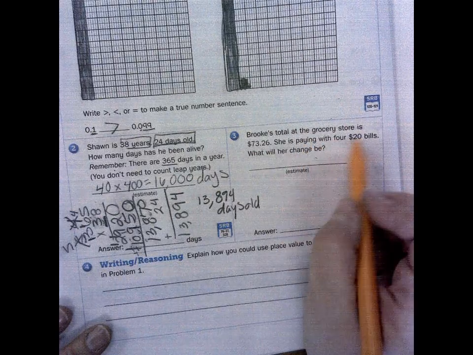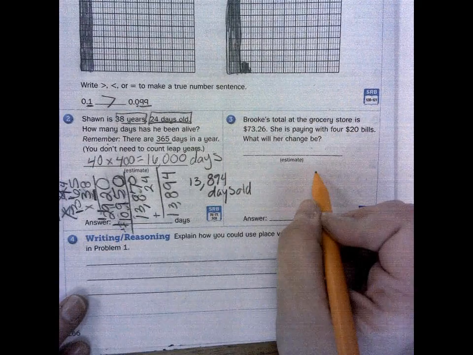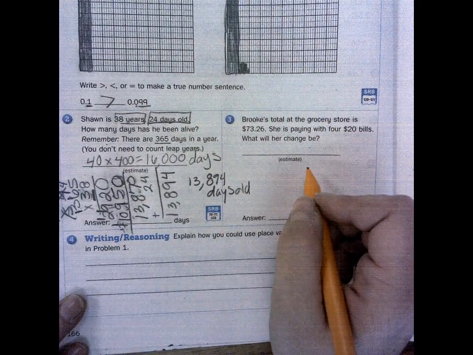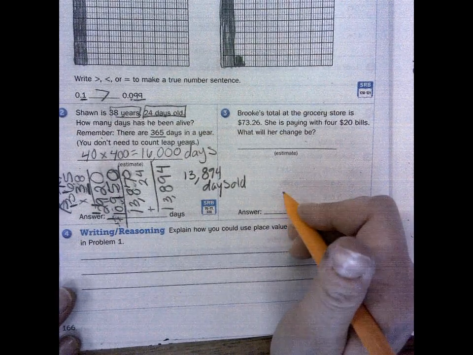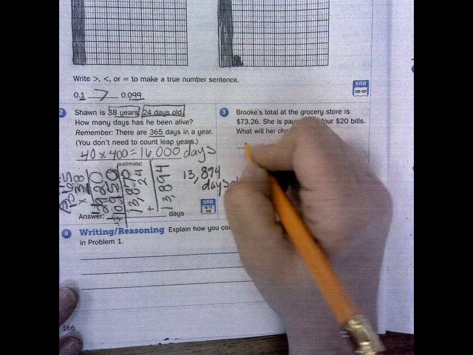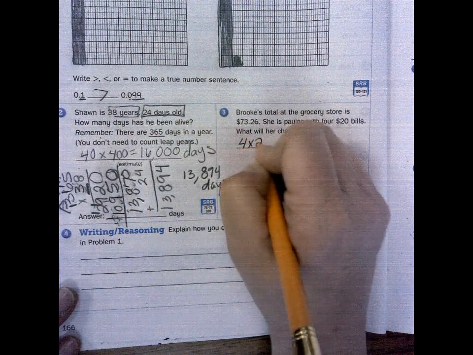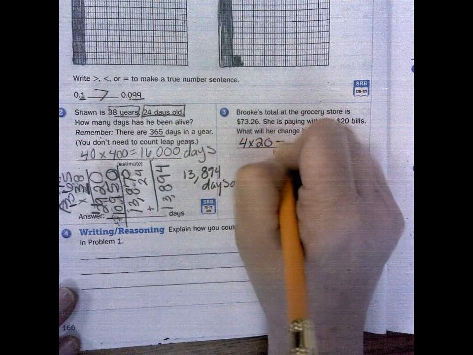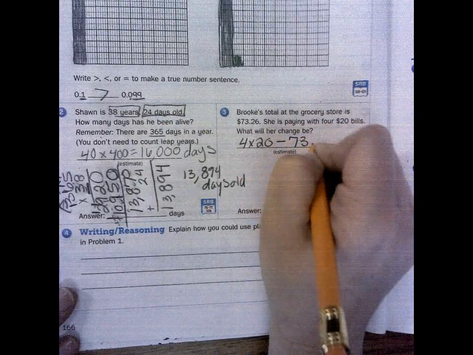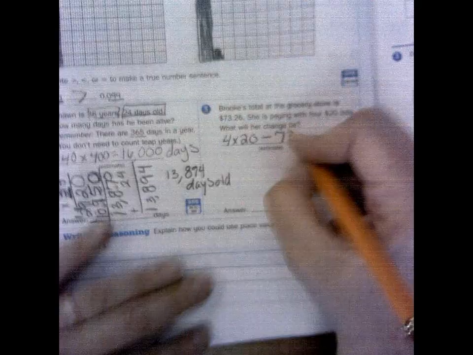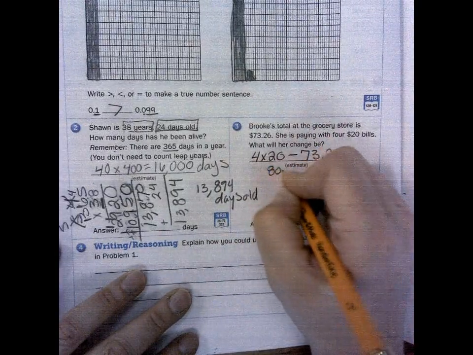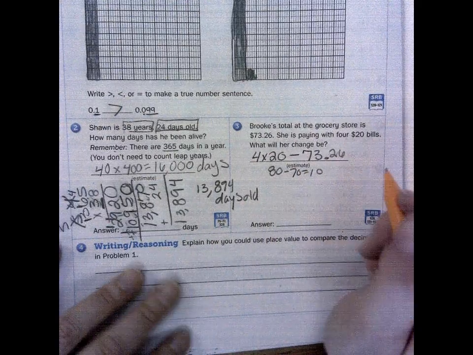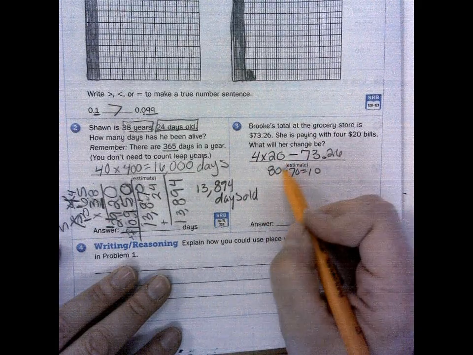Brooke's total at the grocery store is $78.26. She pays with four $20 bills. What will be her change? Well, first I need to figure out how much money she pays with. Well, she pays with 4 times 20. And then we're going to take that away from 78 and 26 hundredths. If I were to estimate that, that would be 80 minus 70, which is 10, and we'll see if that's correct. So let's go ahead and solve this.